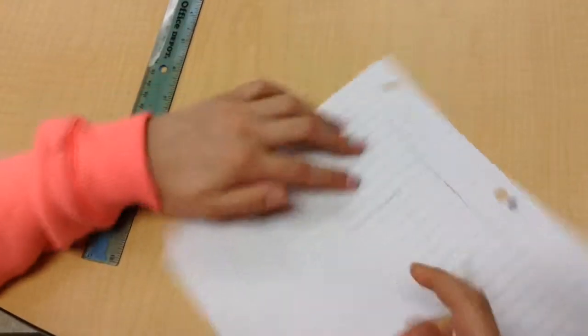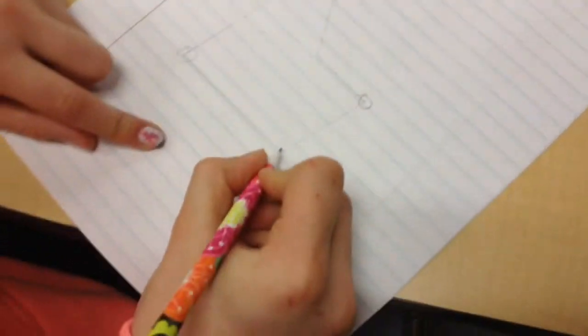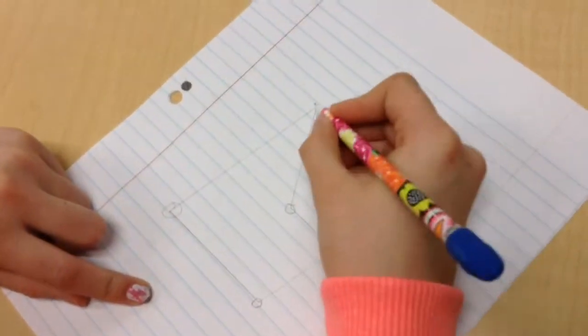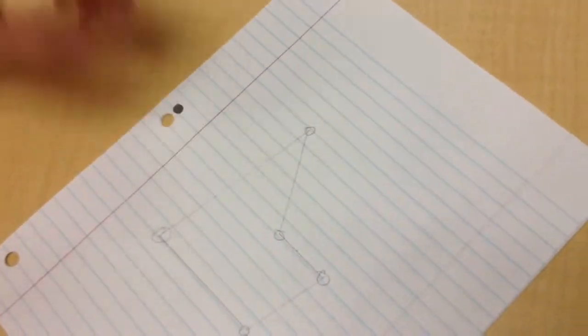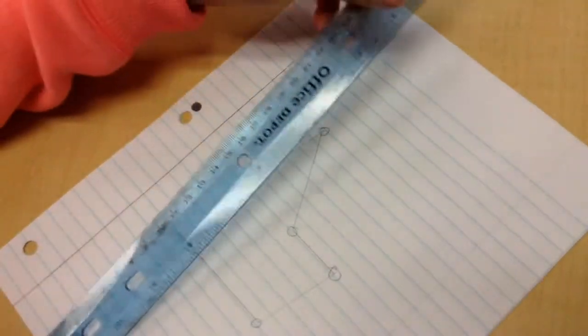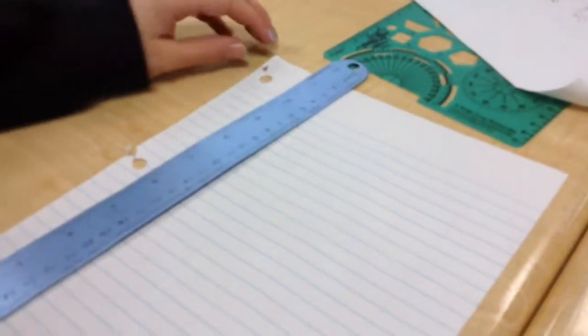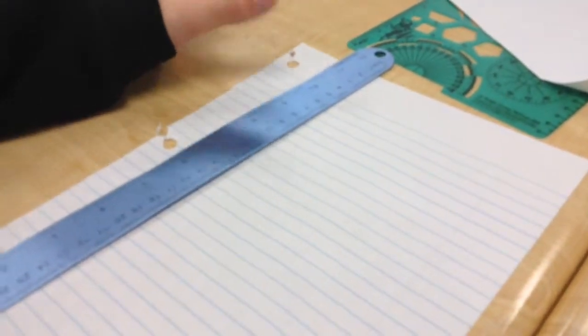So all my lines are connected here. This one's connected, that one's connected, that one's connected, this one's connected, and that one's connected. And there's no curved lines. And make sure you're always using the straight edge when you do this. In this video, you saw how to make a polygon. This polygon is not going to have any specific measures, just like the video you saw, so I'm just going to do that.